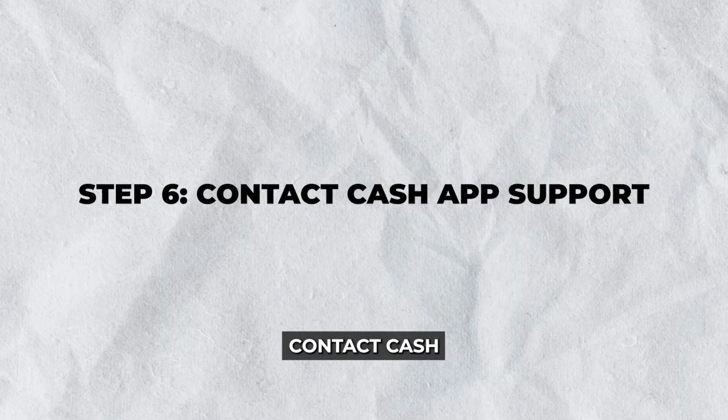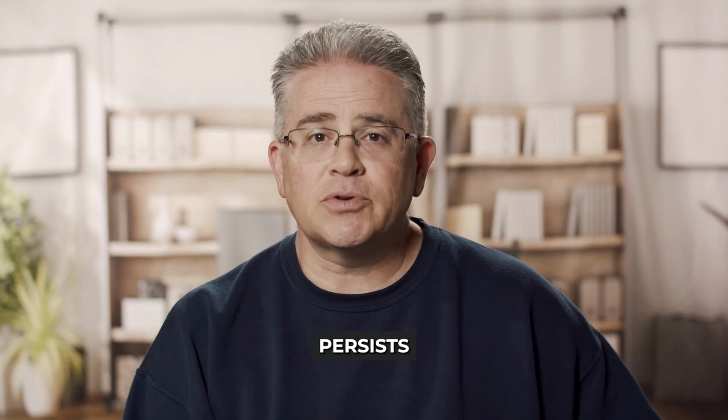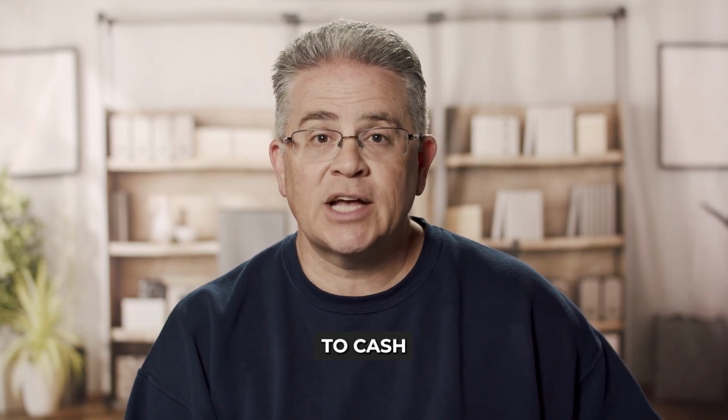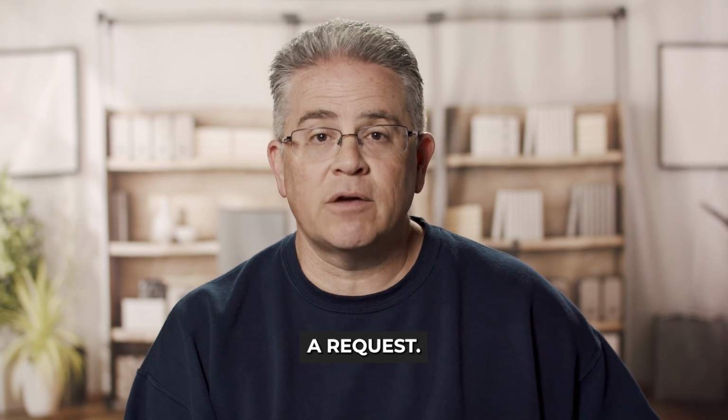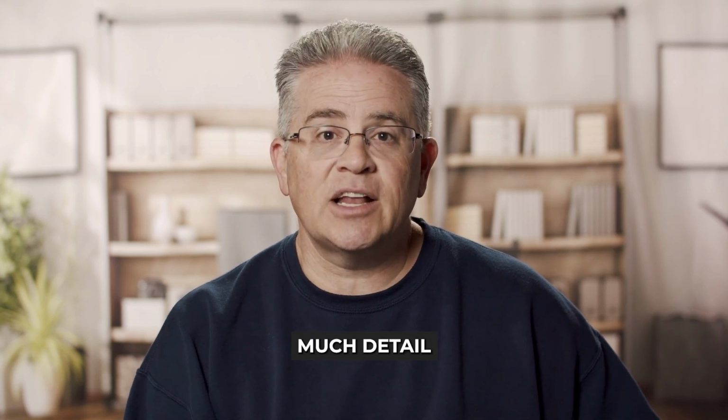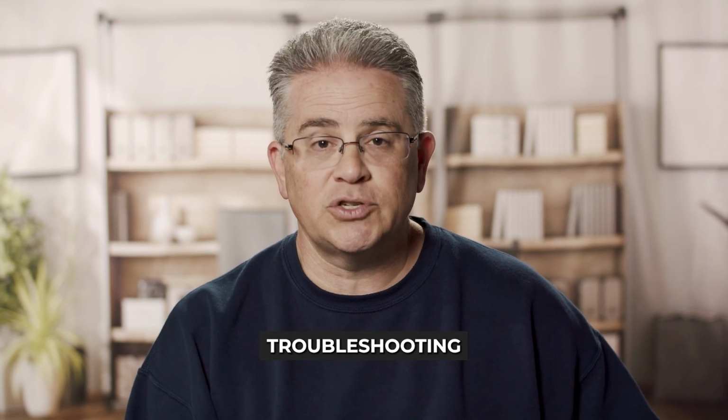Step 6. Contact Cash App support. If the problem persists despite trying all these solutions, it may be time to reach out to Cash App support. Open the Cash App and navigate to the support section to submit a request. Provide them with as much detail as possible to expedite the troubleshooting process.